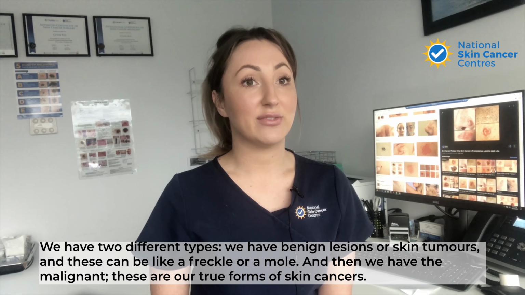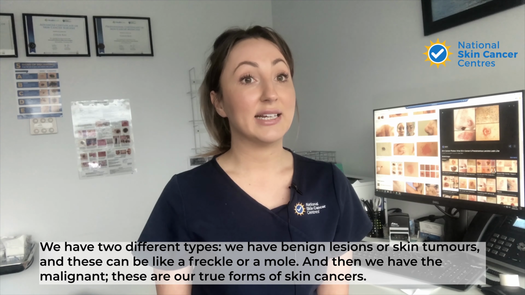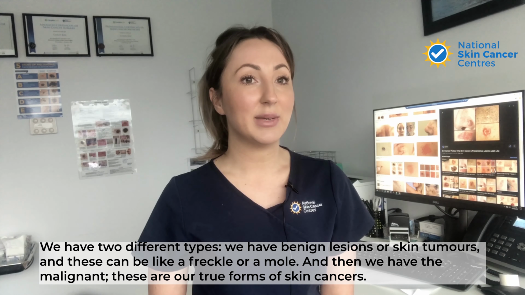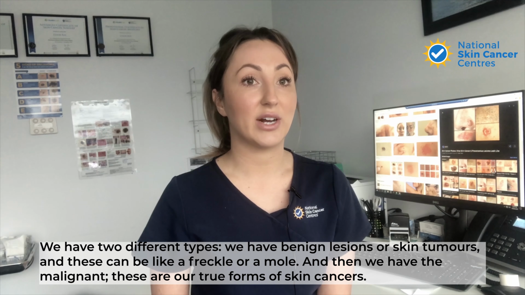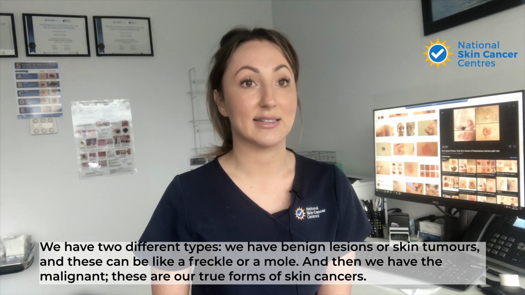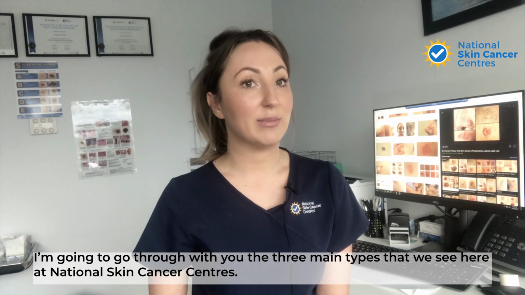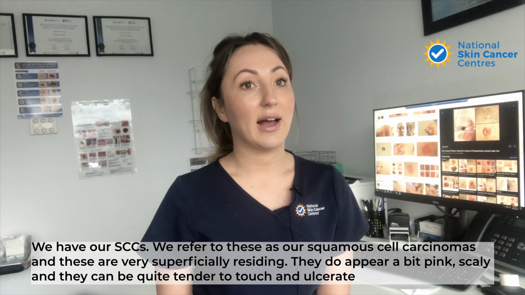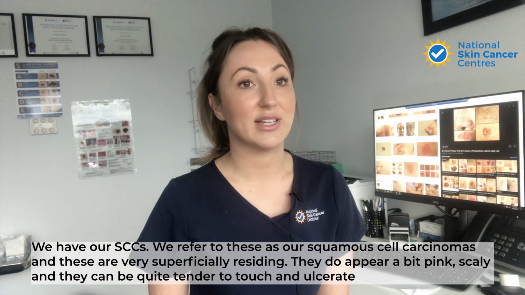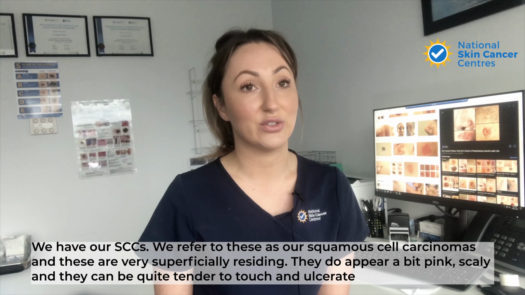So we have two different types. We have benign lesions or skin tumors, and these can be like a freckle or a mole. And then we have the malignant. These are our true forms of skin cancers. So I'm going to go through with you the three main types that we see here at National Skin Cancer Centres. We have our SCCs, so we refer to these as our squamous cell carcinomas.